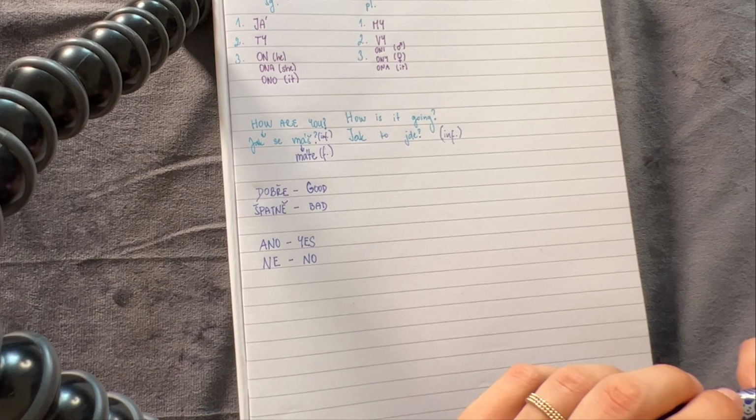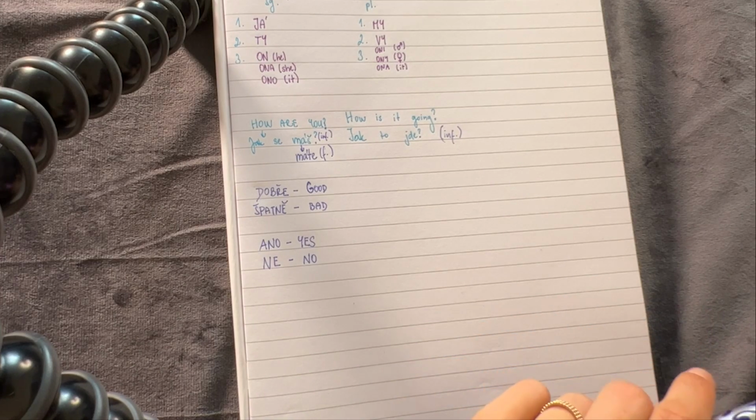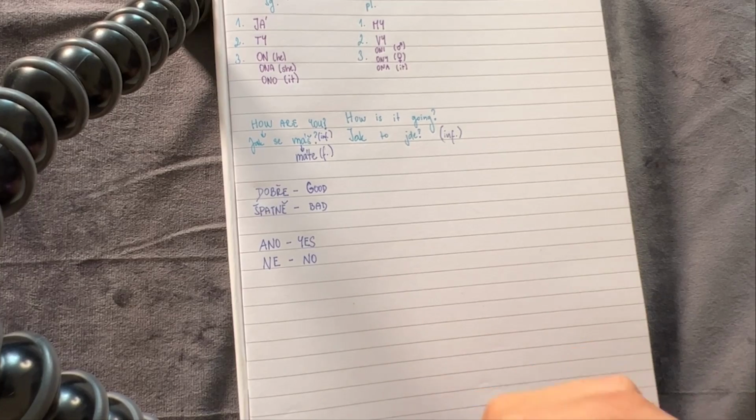So let's just go straight to a different part, and that's going to be question words. So what are question words? I'm going to take a different color for that.